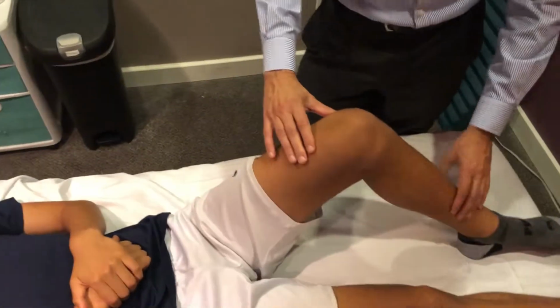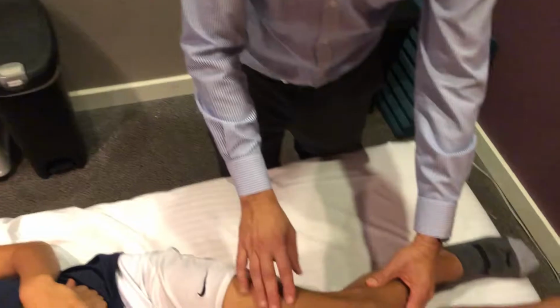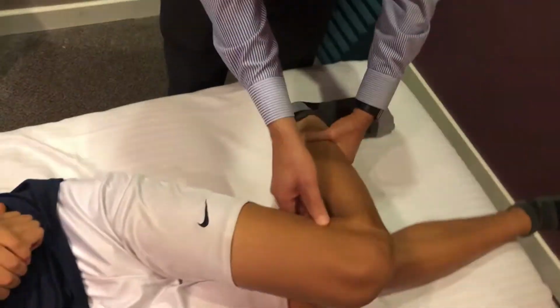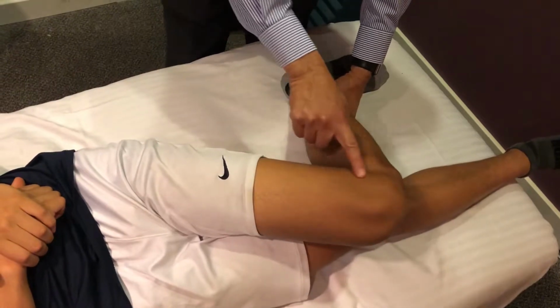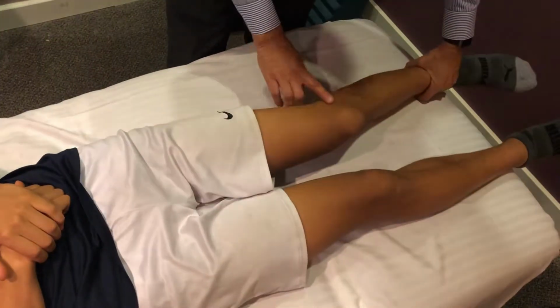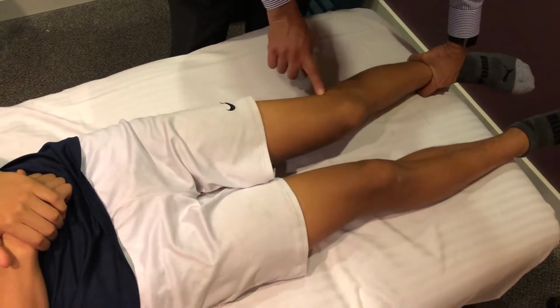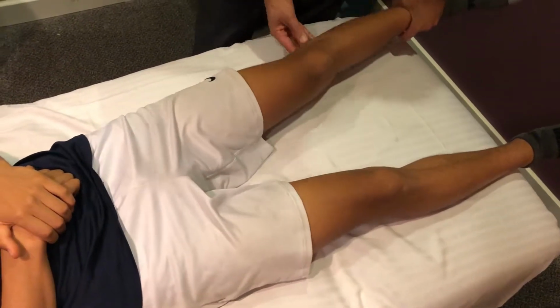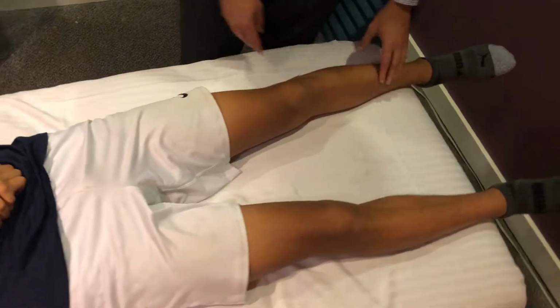Out here you can palpate, if you can see this picture, I'm going to show you. This is the iliotibial band coming and attaching to Gerdy's tubercle, and you can see it right there. That's the iliotibial band coming across, and it attaches right here to Gerdy's tubercle. And so you can see it there. And then you can see the fibula with the biceps femoris attachment.